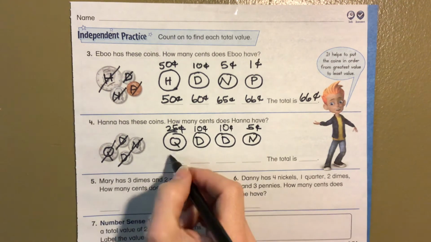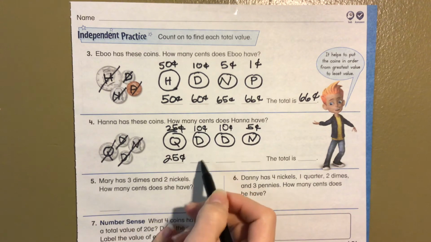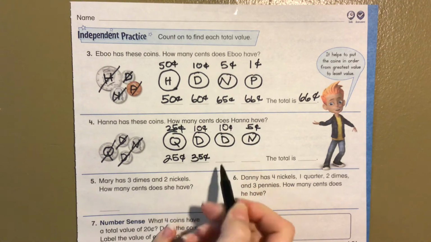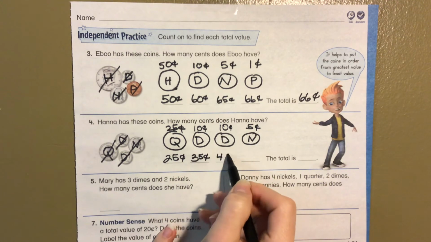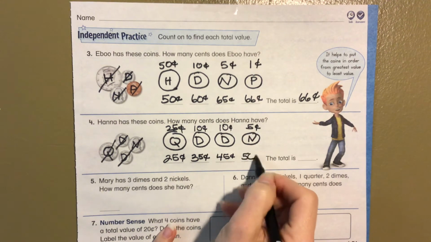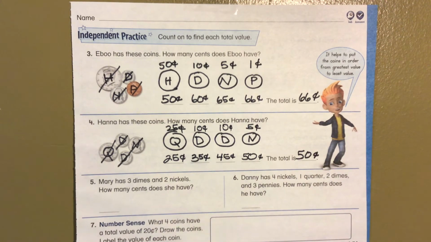Okay, so we start with our quarter, 25 cents. 25 plus 10, what's 25 plus 10? 35 cents. 35 plus 10 is how much? 45 cents. And 45 plus 5 is 50 cents. So our total amount that Hannah has is 50 cents.